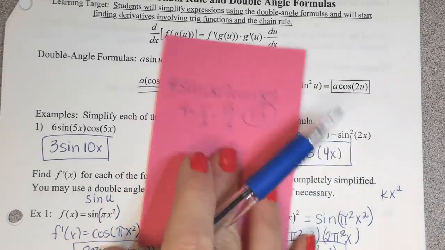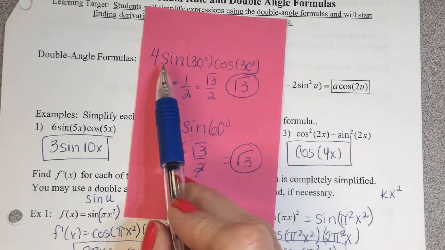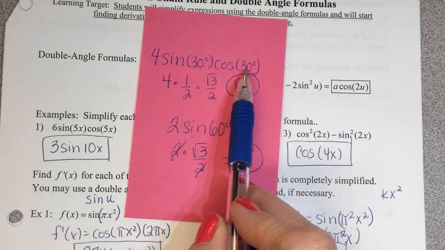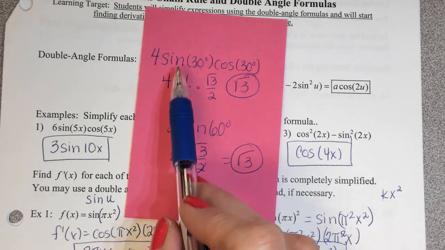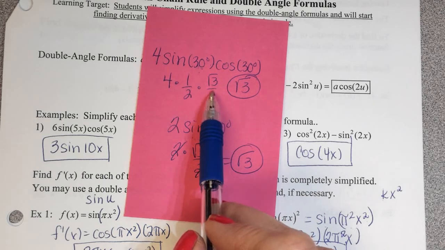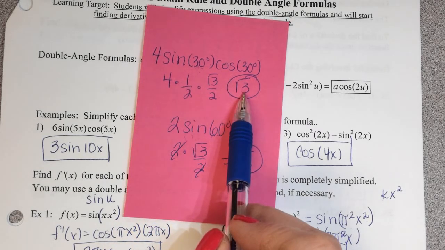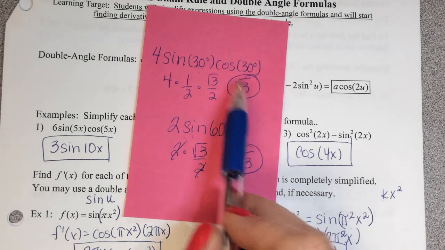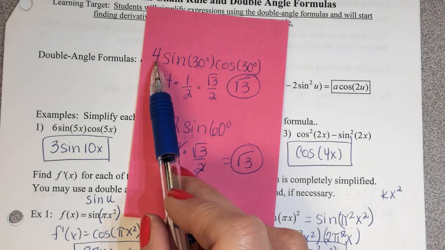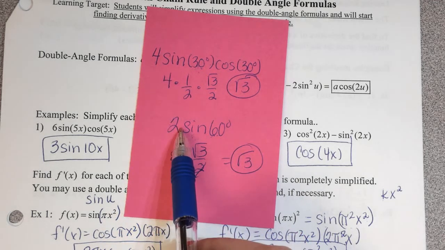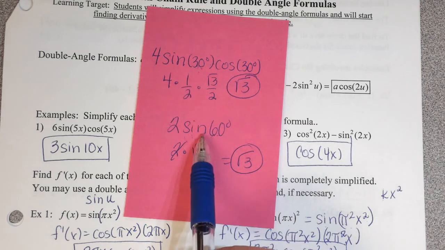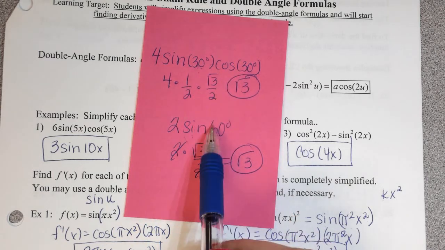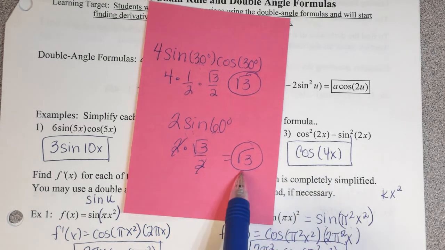I showed it with this. I was trying to compute 4 sine 30 cosine 30. I said this is 4, this is 1/2, this is radical 3 over 2. I had to multiply all this out and I got radical 3. But then we said, what if we just use the formula? Divide this by 2, make it just the sine, and then double the angle. And we got the same answer.